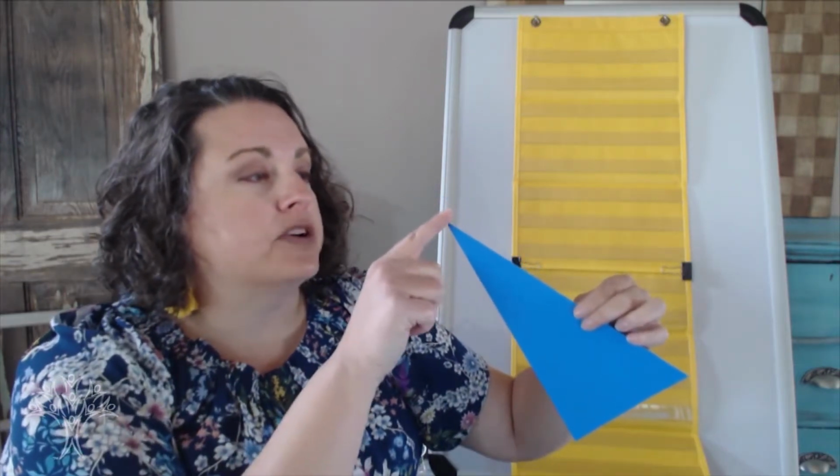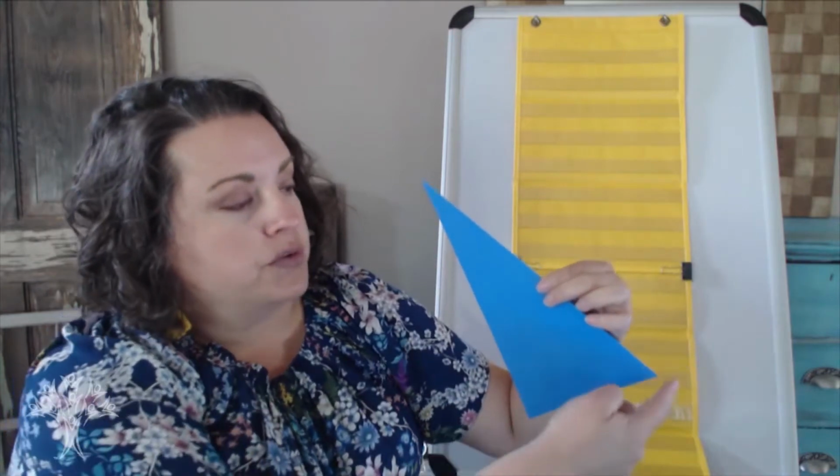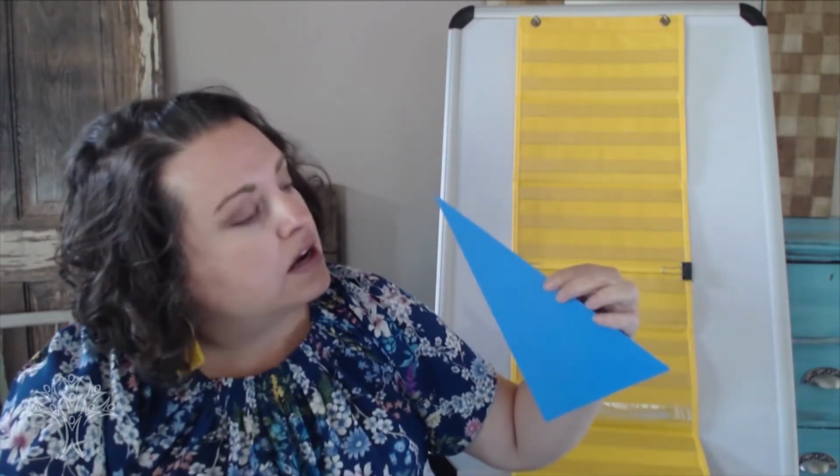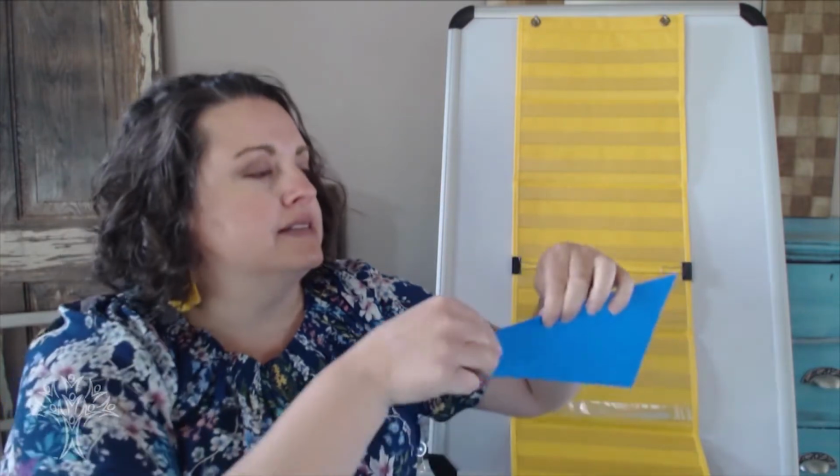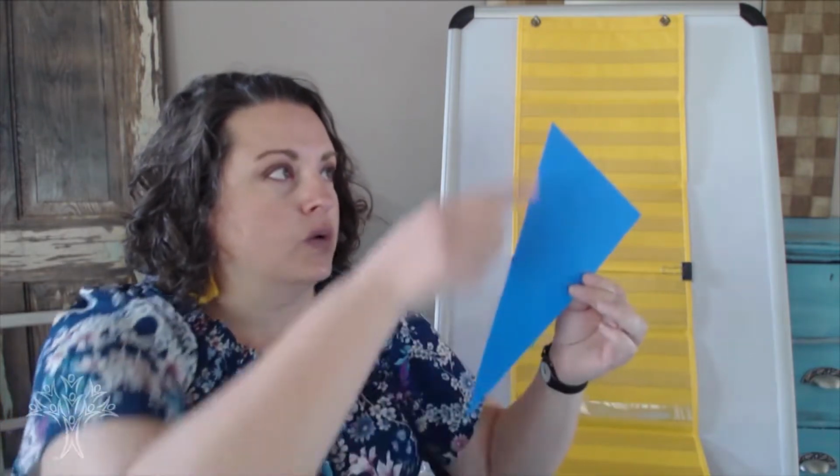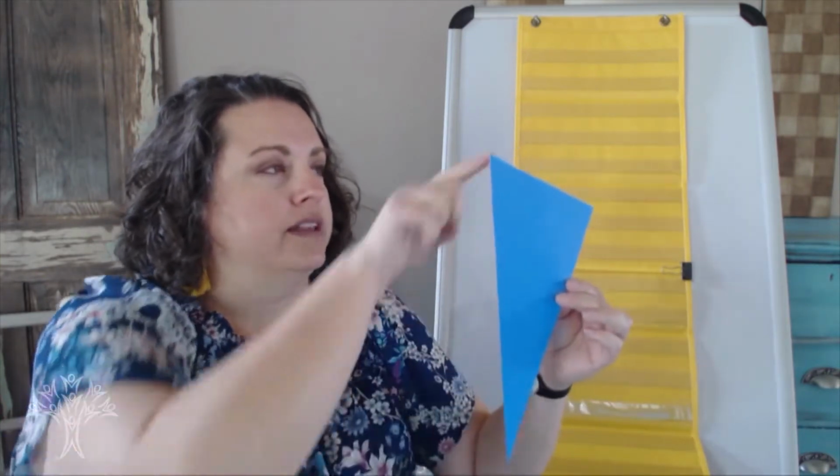Mathematicians sometimes call corners vertices. So you could say that this triangle has 3 vertices. 1, 2, 3. Or you could say it has 3 corners. It also is a triangle because not only does it have 3 corners, it also has 3 straight sides. 1, 2, 3. So it also has 3 sides. This is definitely a triangle.